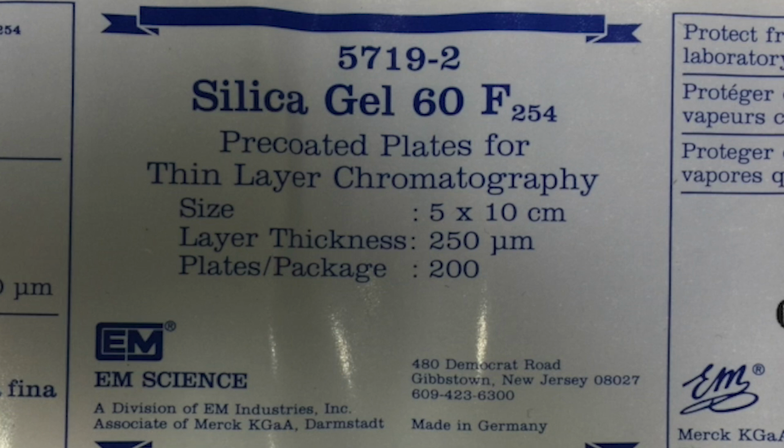When you have plates that have these fluorophores added, that means that you can use the UV light to preliminarily look to see where your spots are. If there is no fluorophore, you can't use the UV light and you have to go to some developing agent. But you can also use developing agents on plates that do have fluorophores in them. There are certainly other media. Alumina is quite common, and there are several others, but you're really not going to see those used too often in forensic chemistry and toxicology. It's going to be almost exclusively silica gel.